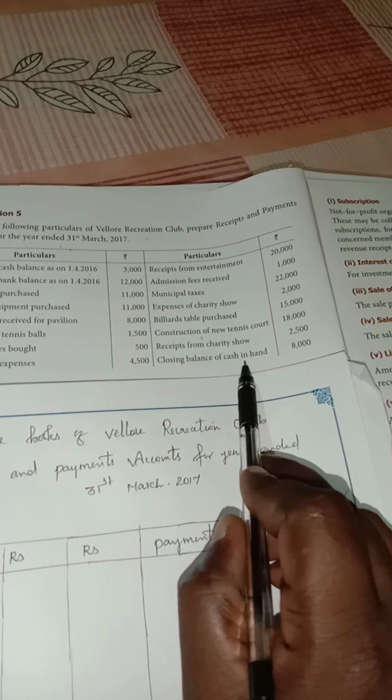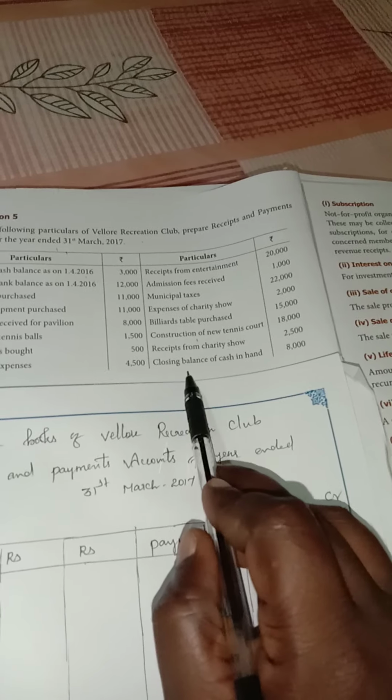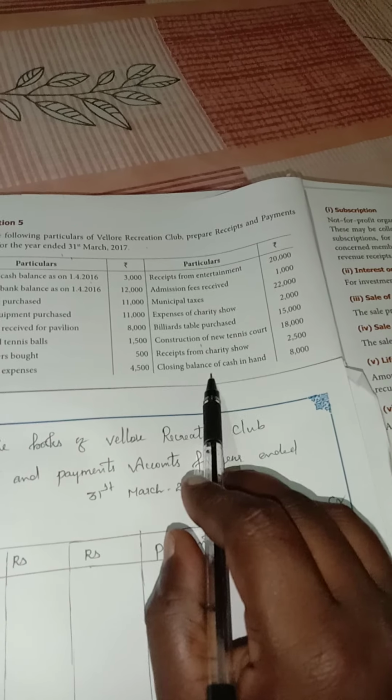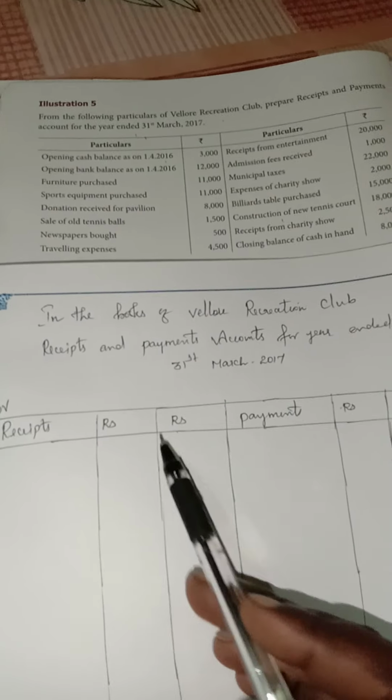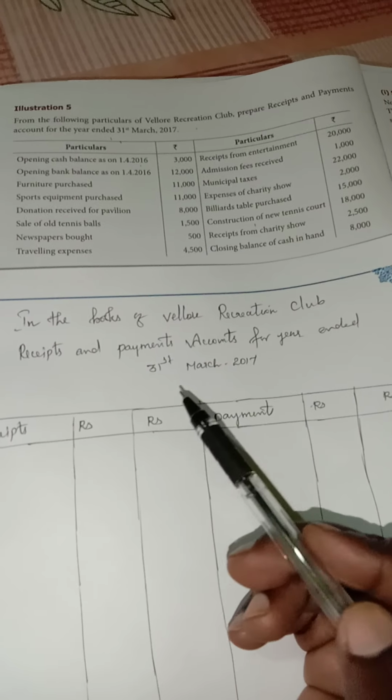Then the closing balance of cash in hand, it is the closing cash, so it should be written in the credit side of receipts and payments account. Did you understand the question? Then we should prepare that receipts and payments account.